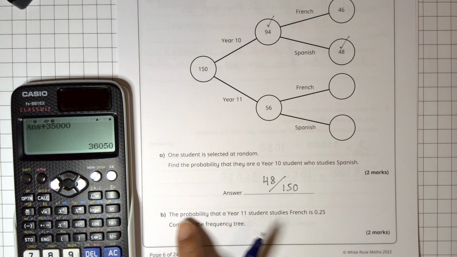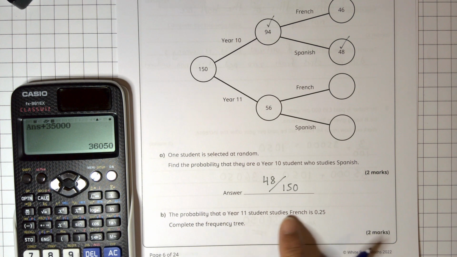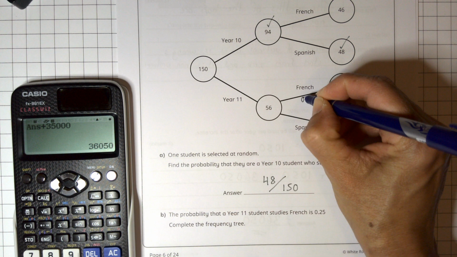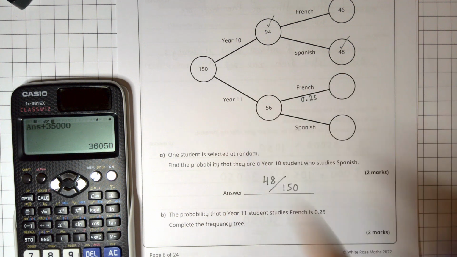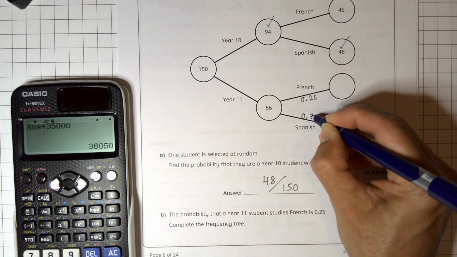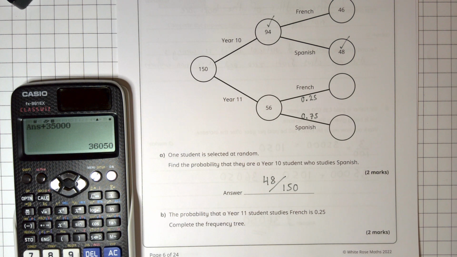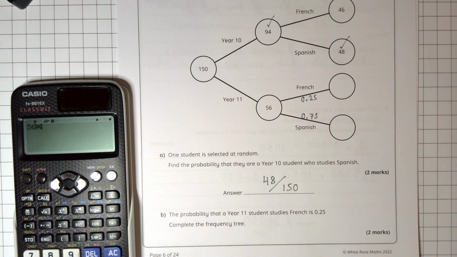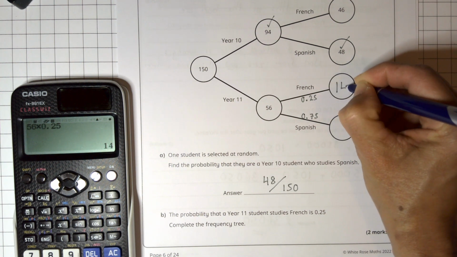Part B says the probability that a year 11 student studies French is 0.25. So the probability that they study French is 0.25 from these year 11s, which means the probability of studying Spanish will be 1 take away 0.25, which is 0.75, and they're asking us to complete the frequency tree. So here we had 56 students times 0.25, so 56 times 0.25 tells us that there were 14 students studying French.